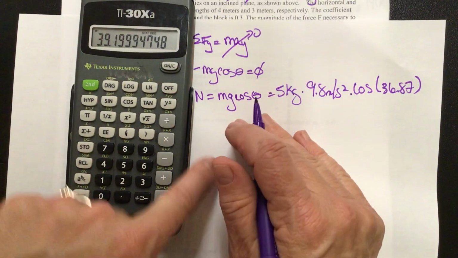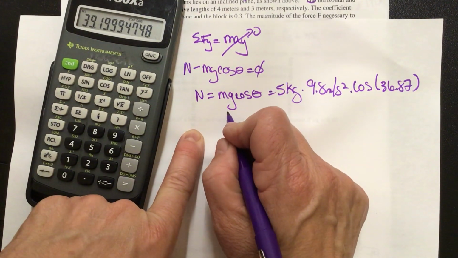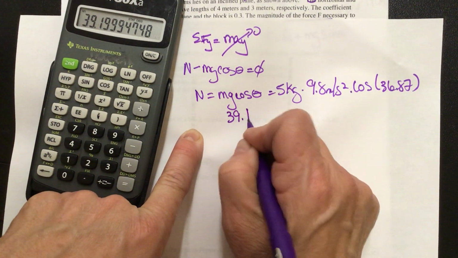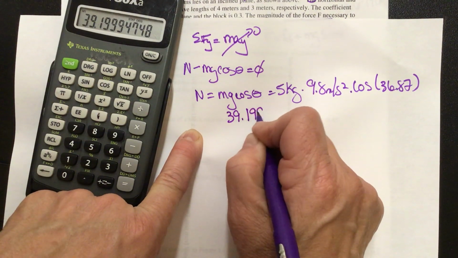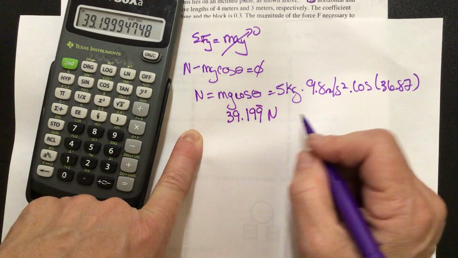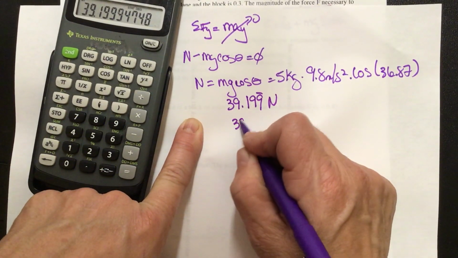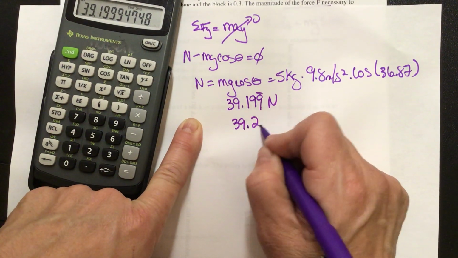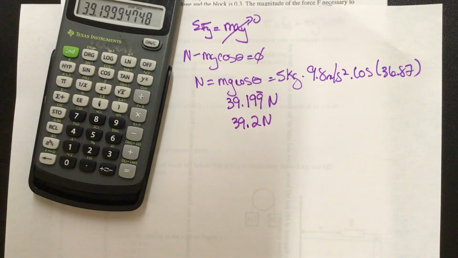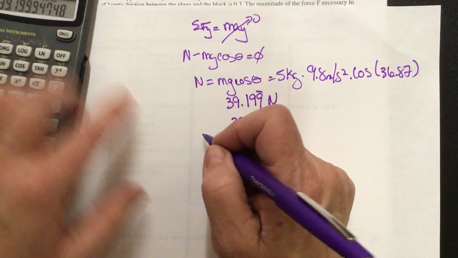Okay, and so I get a normal force of 39.199 newtons. We could round up to 39.2 newtons. Yay? So far, so good? Cool. That's the normal force.